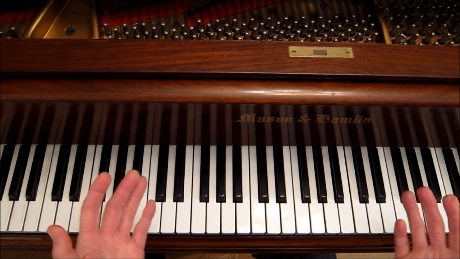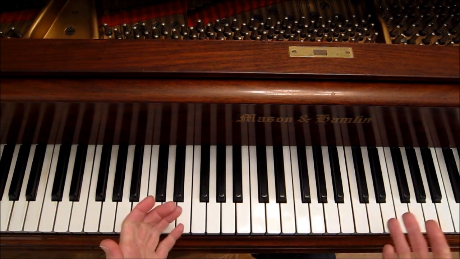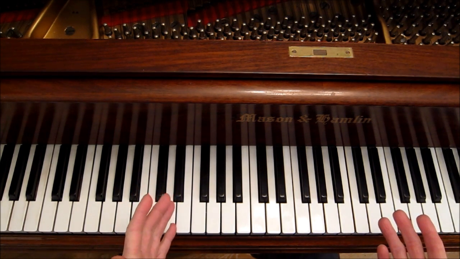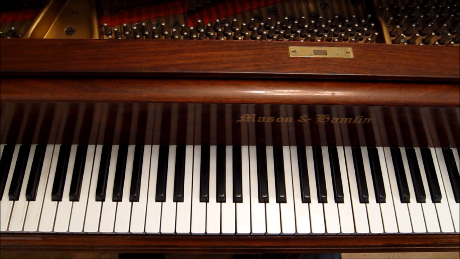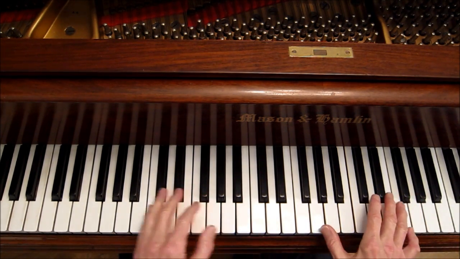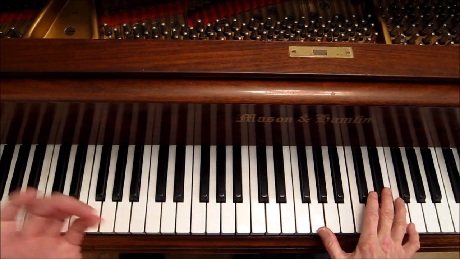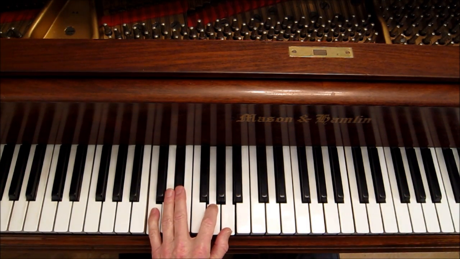And then sometimes we have to add in additional notes that aren't in the scale, and that creates another scale that might be the harmonic minor or the melodic minor, or some other type of scale. So now I'm going to play something and try to combine things, including the blues scale, into a little version of Summertime here.